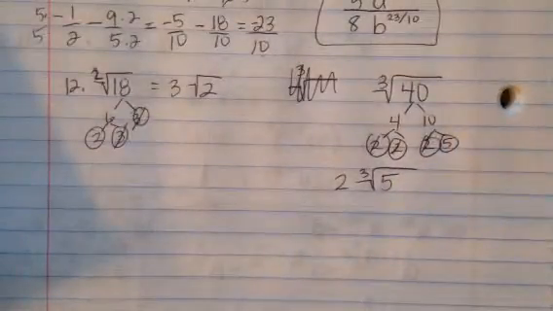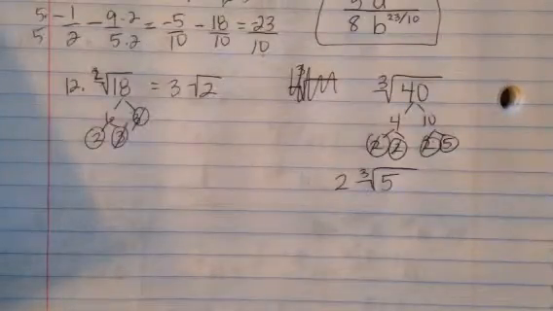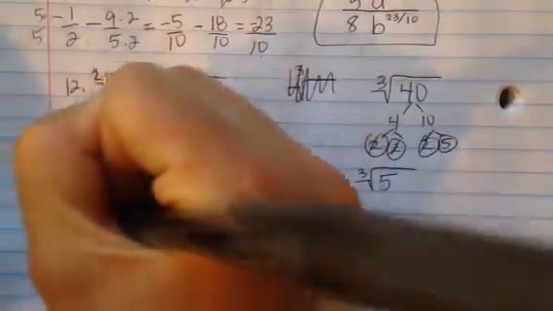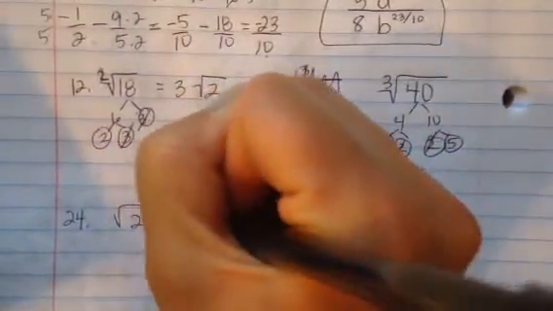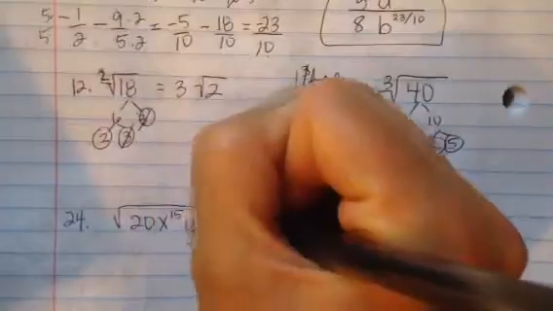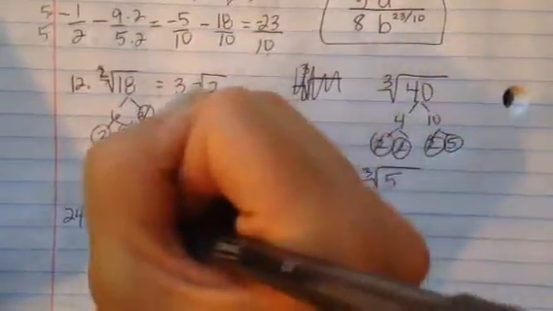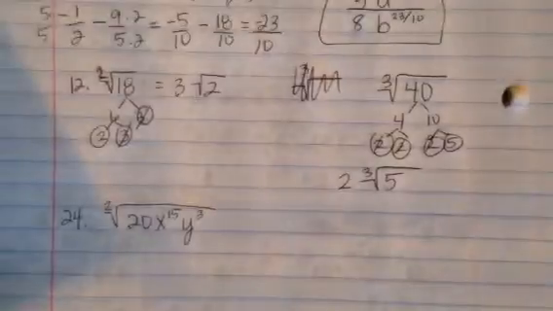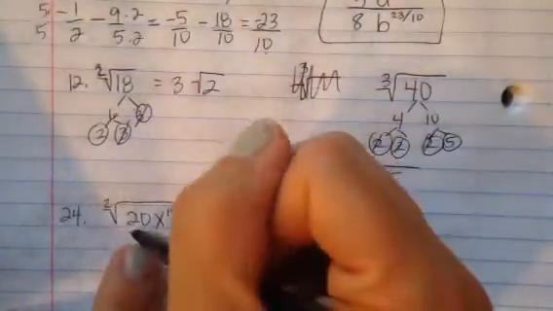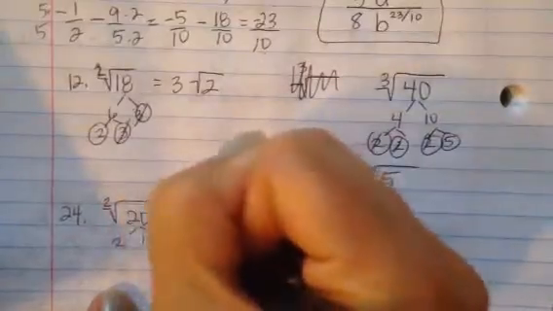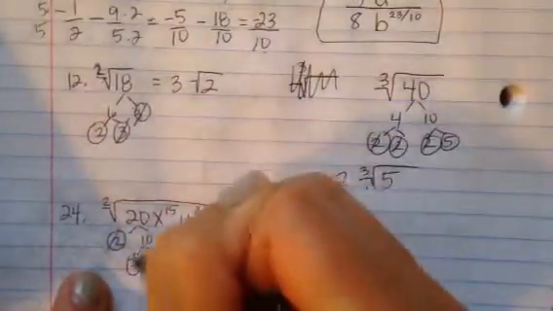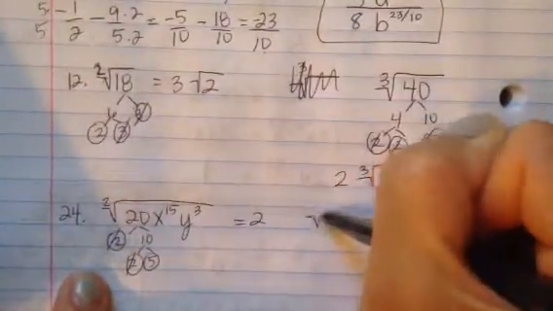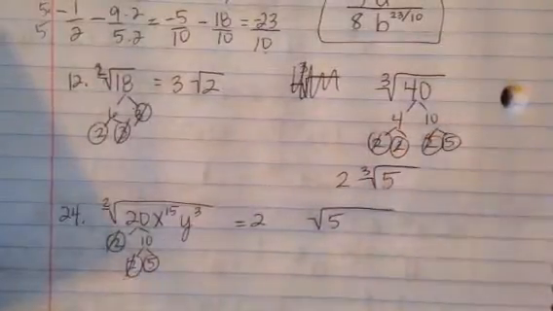Okay, let's look at the next. Let's do, I'm going to do 24. Square root of 20, x to the 15th, y to the third. There's no number on the shelf, so I'm just going to write a 2. Whoops. So I'm finding buddies of 2. Here it would go down to 2 times 10, 2 times 5, and those are prime. So I need buddies of 2. So 1 2 can come out, and then 1 5 is stuck inside.